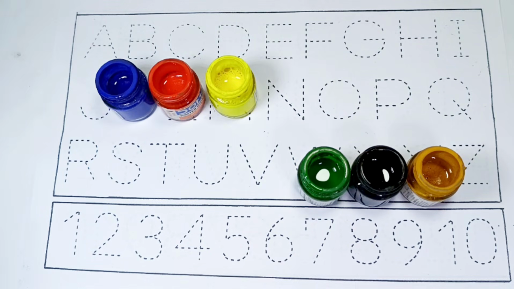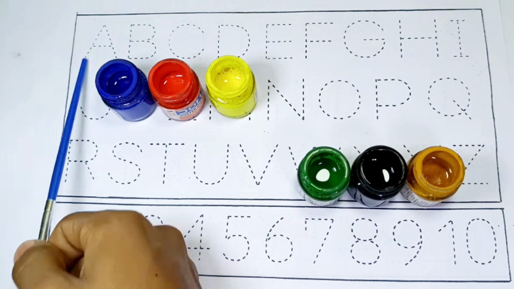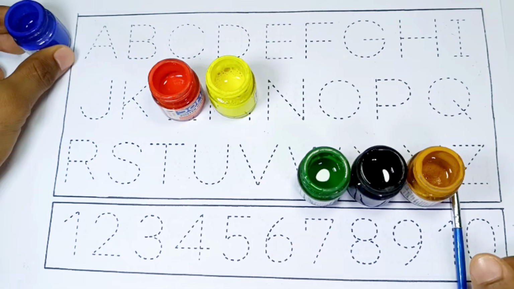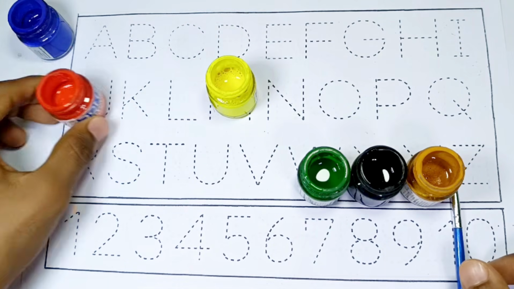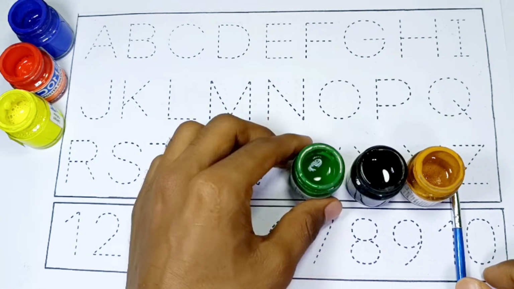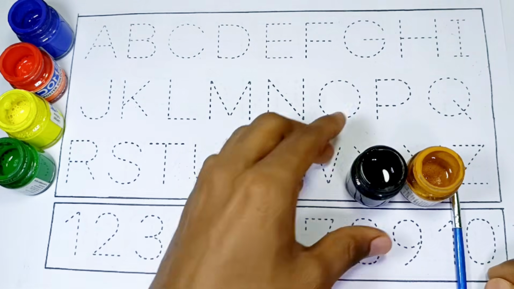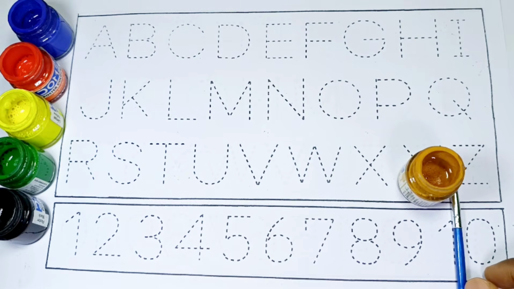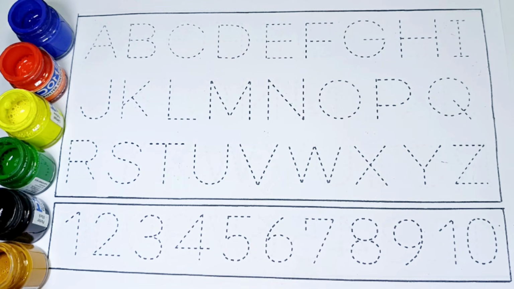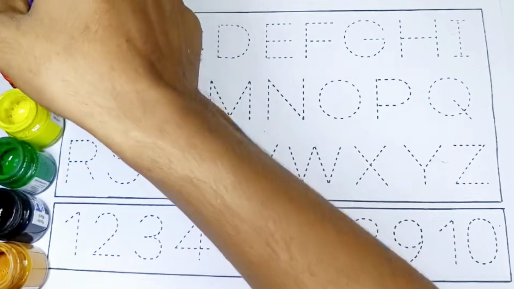Today we learn and draw capital letters, alphabets A to Z, and numbers 1 to 10. So kids, let's learn the names of the colors. Blue color, red color, yellow color, green color, black color and yellow ochre color. Kids, now you draw A and use blue color.